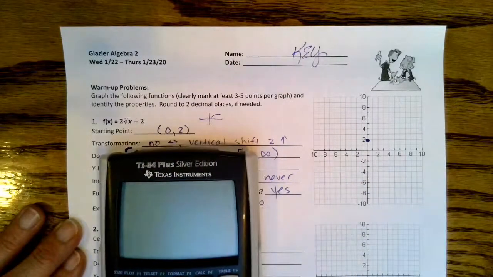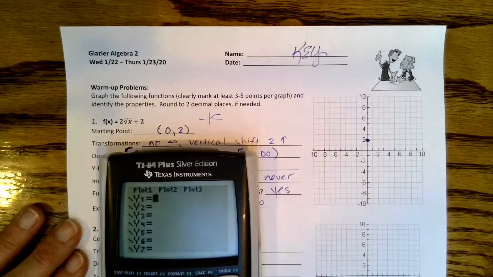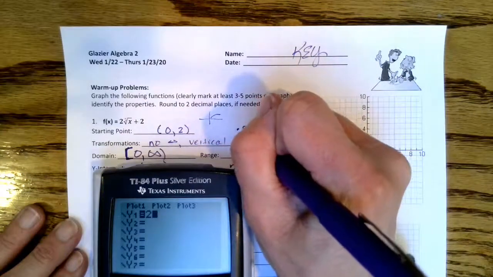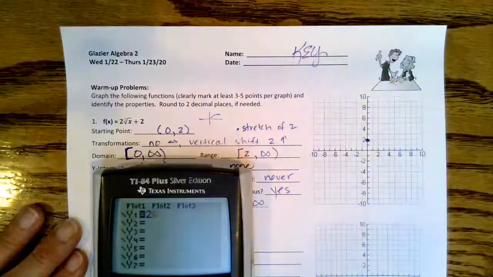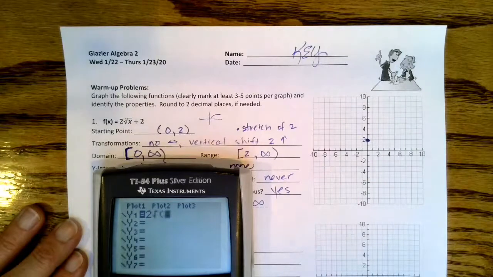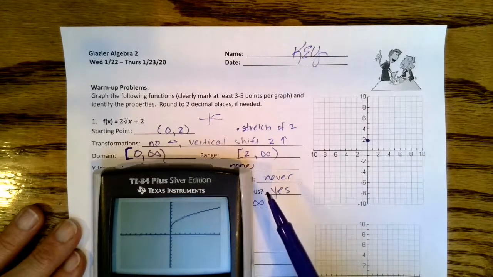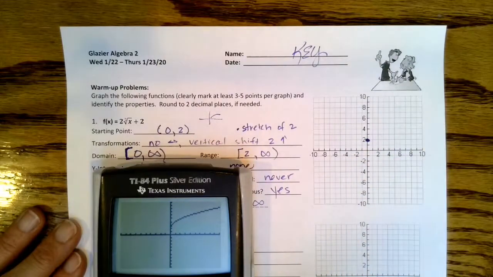So when we look at graphing this equation, we can go ahead and take a look at 2 is going to be my stretch. Make sure I add that in here. A stretch of 2. The square root of x, close my parentheses, plus 2. When I look at the graph, I can see it goes up and it has a taller output, twice as big.